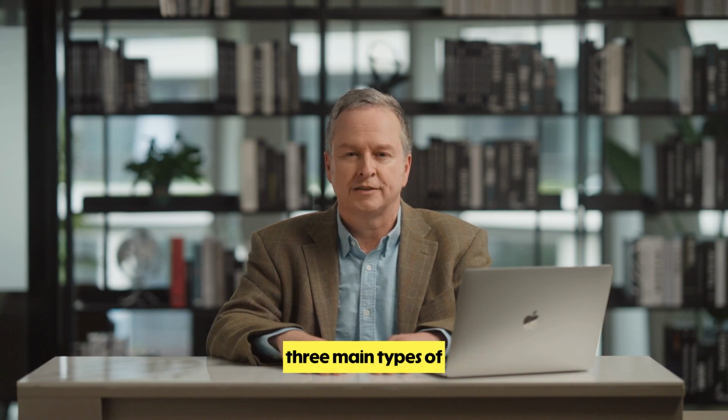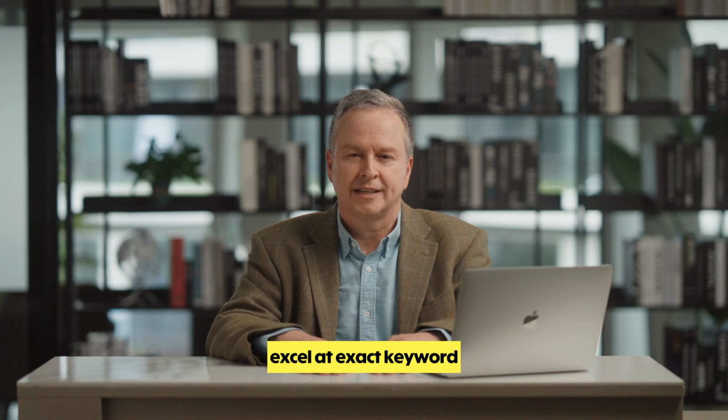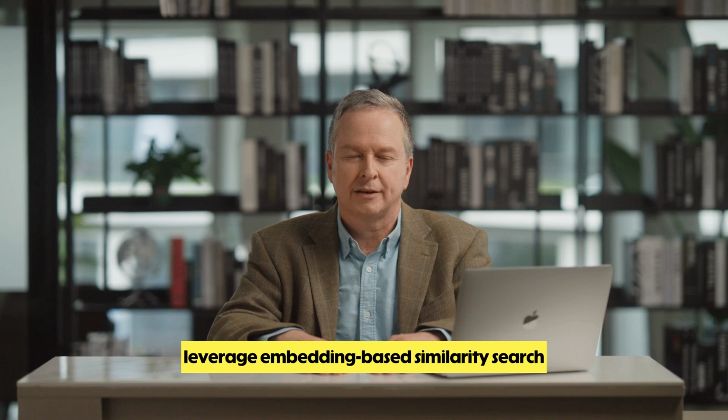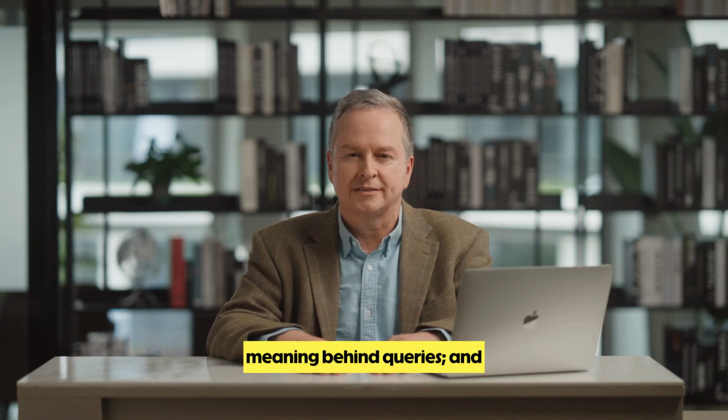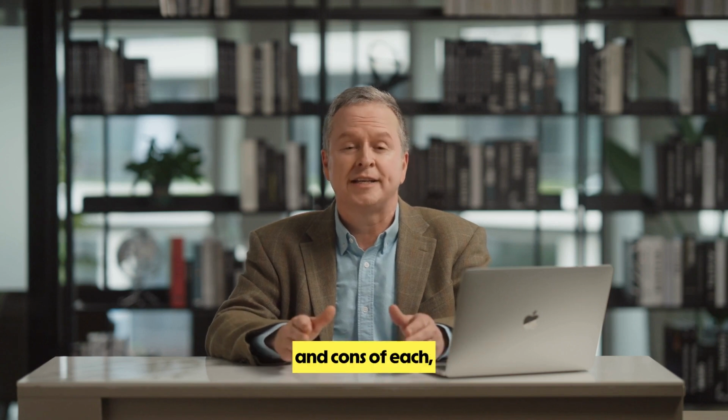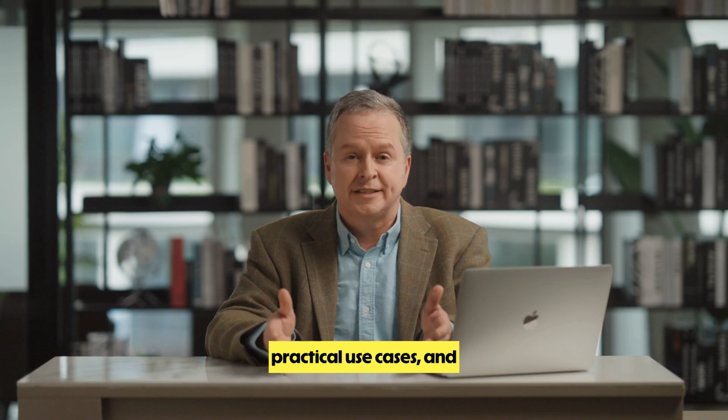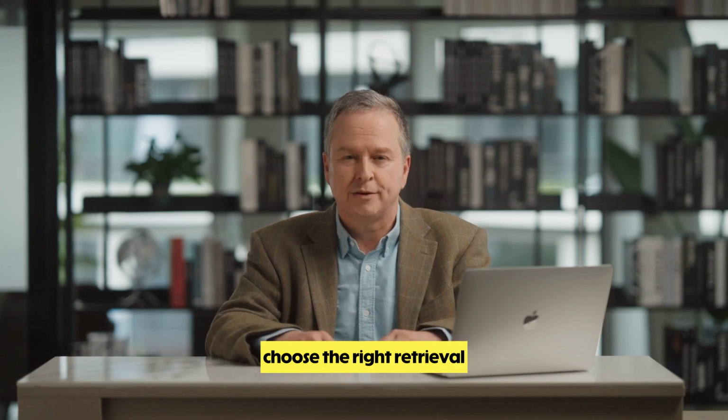We'll dive deep into three main types of retrievers: sparse retrievers like TF-IDF and BM25 that excel at exact keyword matching, dense retrievers that leverage embedding-based similarity search to capture the true meaning behind queries, and hybrid approaches that combine both strategies to maximize precision and recall. You'll learn the pros and cons of each, practical use cases, and guidance on how to choose the right retrieval method for your AI projects.